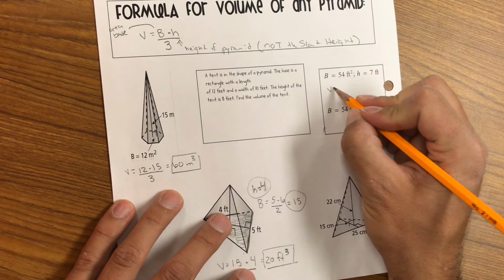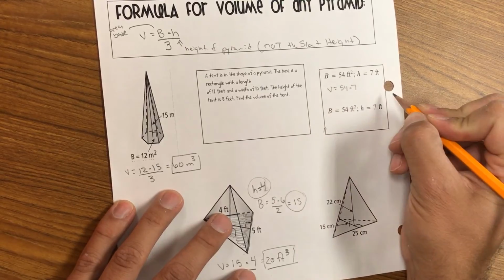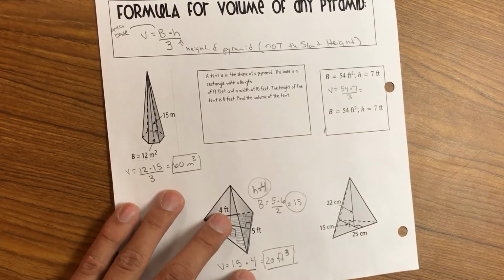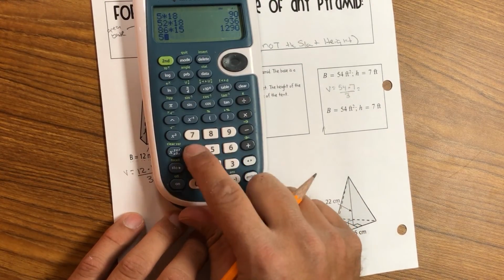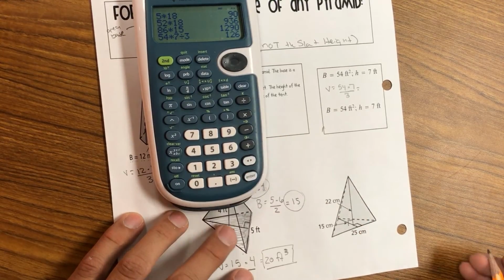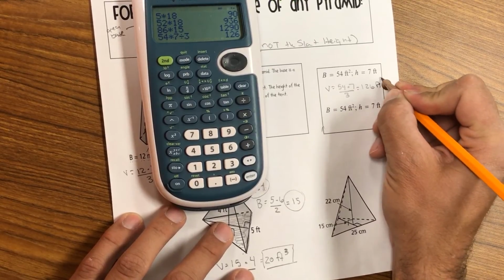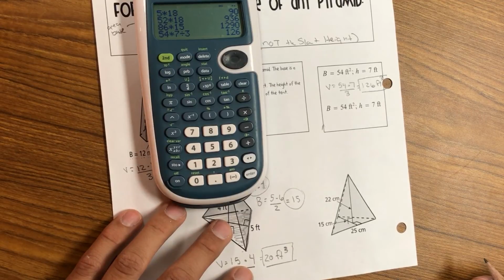So volume equals 54, the area of the base, times the height, 7, divided by 3. So 54 times 7 divided by 3, I'm going to plug that into my calculator. 54 times 7 divided by 3, and when I hit enter, I'm going to get 126 feet cubed. So 126 feet cubed.